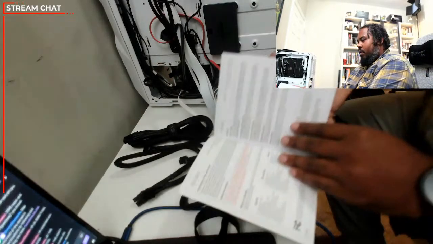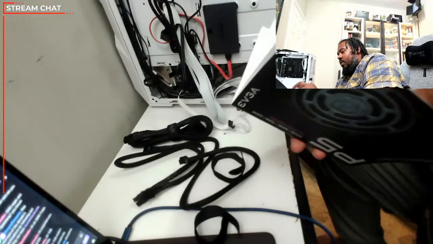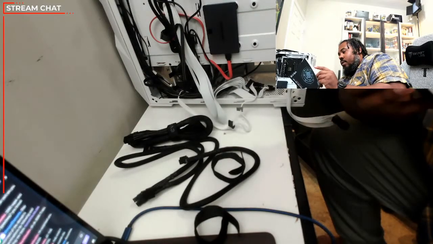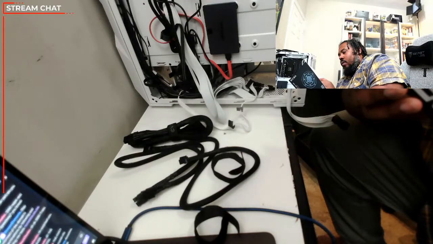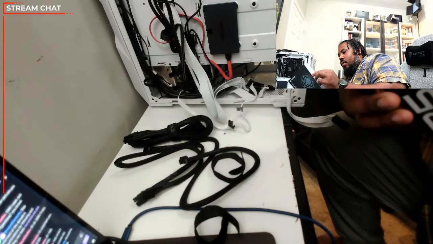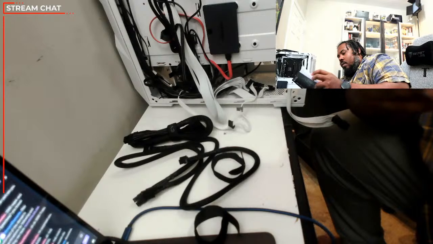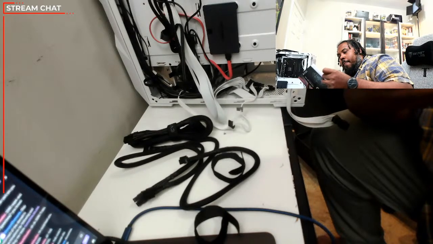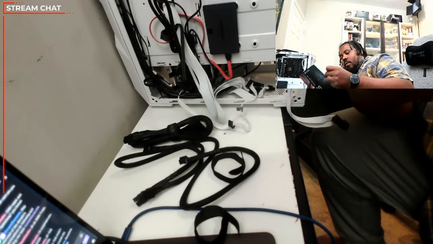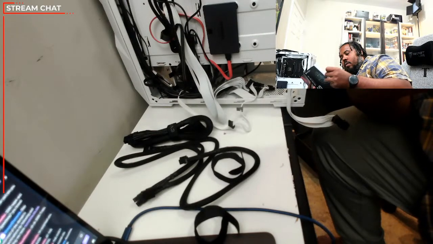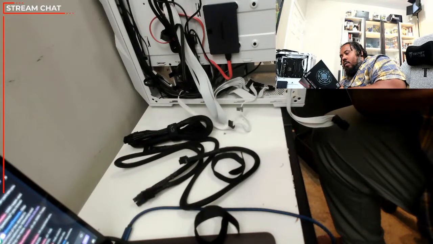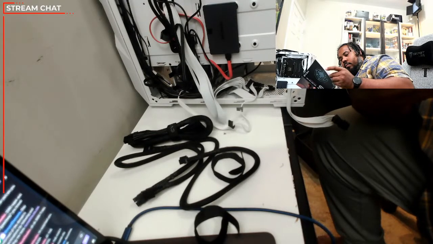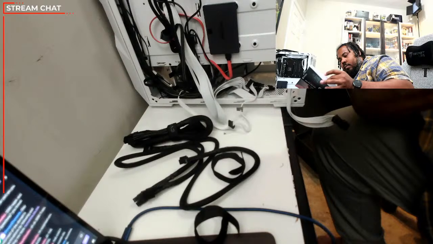So looking through the manual now, seeing what one of these things is. Right.